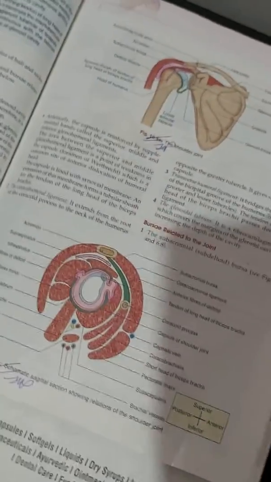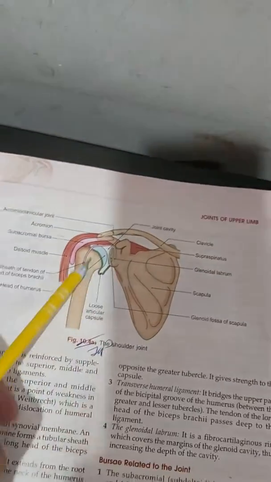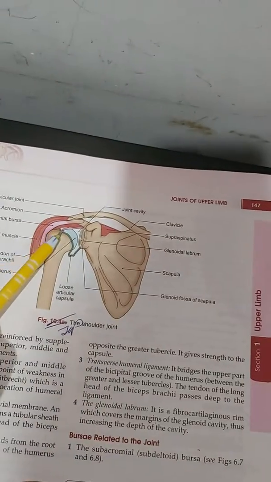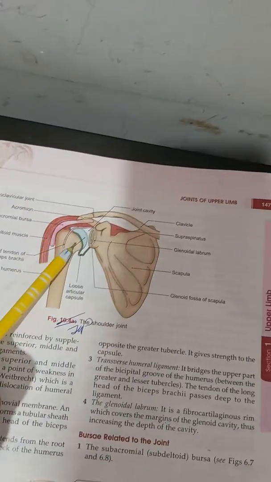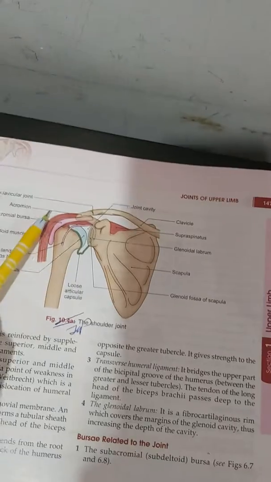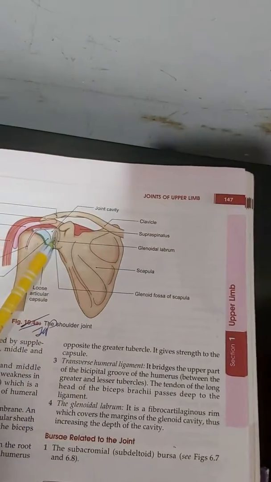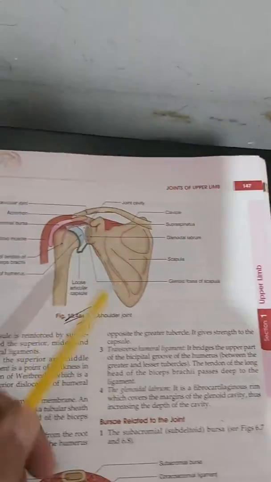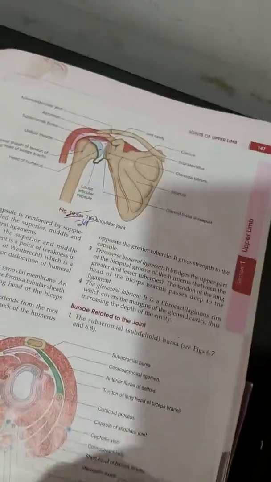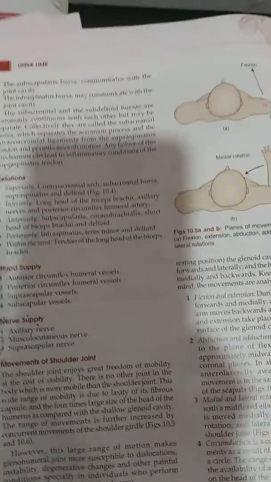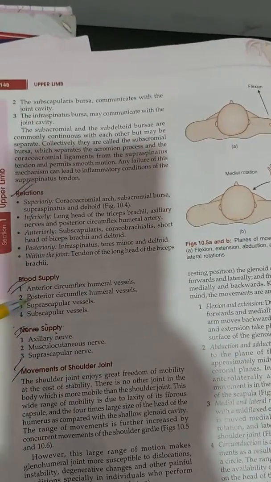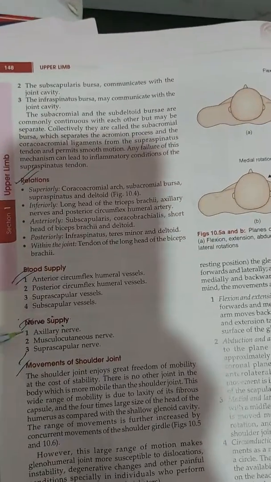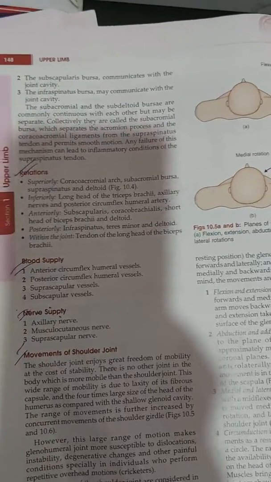This fibrous capsule is lined by the synovial sheath, and this synovial sheath also covers the glenoid labrum. Inflammation of the synovial sheath can lead to a frozen shoulder. As far as blood supply is concerned, it is basically the circumflex humeral vessels, both anterior and posterior, and a few branches of suprascapular and subscapular vessels. Nerve supply is basically by the axillary and musculocutaneous nerves.